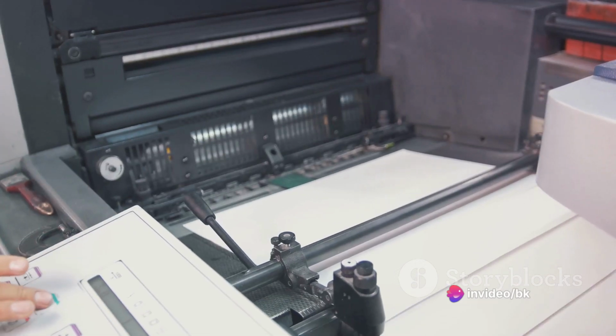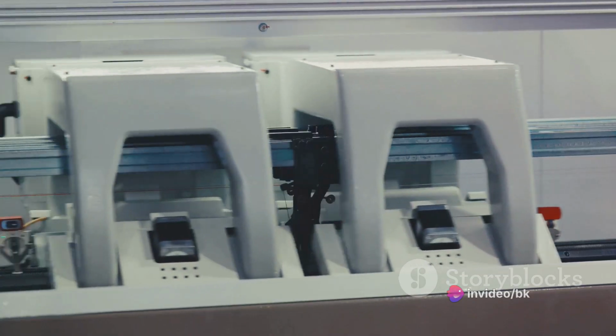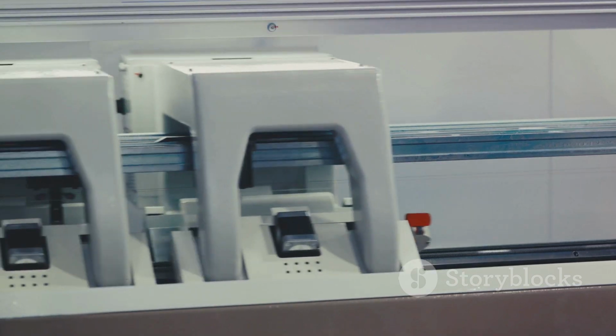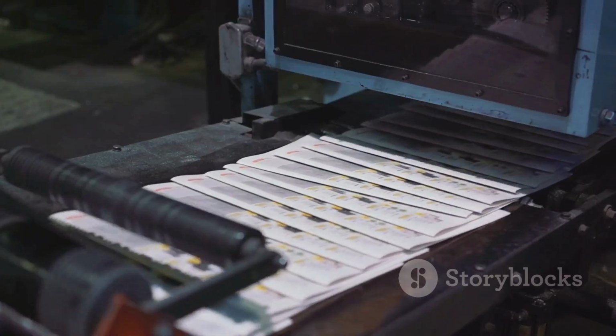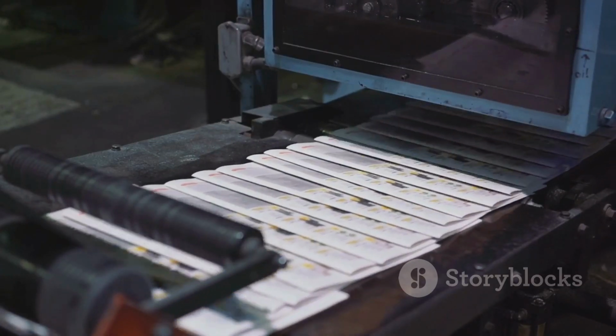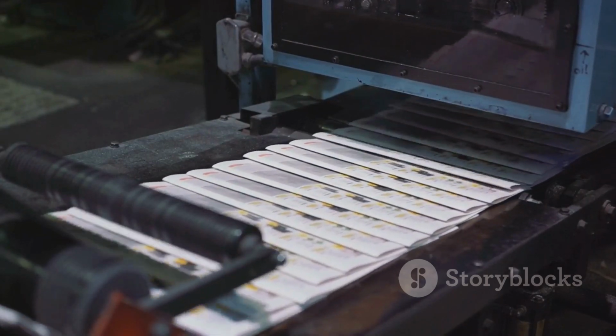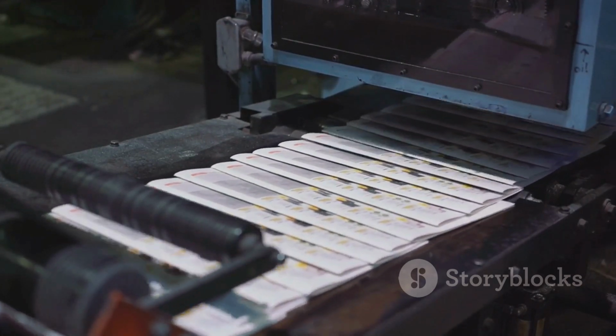Lastly, we navigated through the process of dealing with print vendors, understanding the factors that influence print quotes, best practices for print file submission, and the importance of proofing and quality control. With this comprehensive guide, you're now equipped to transform your digital designs into stunning print productions.